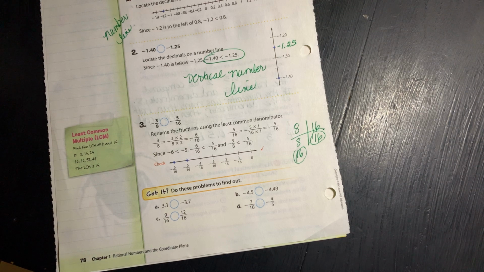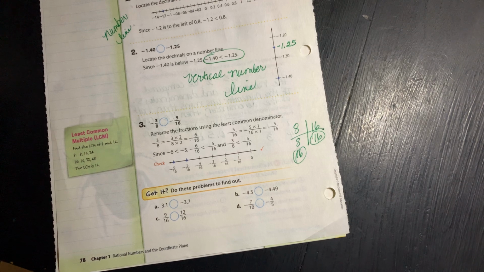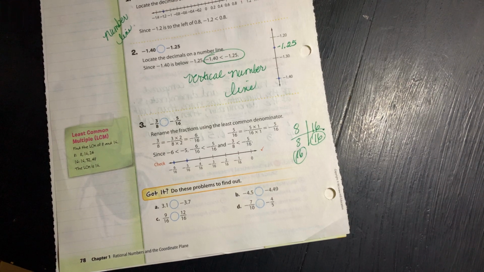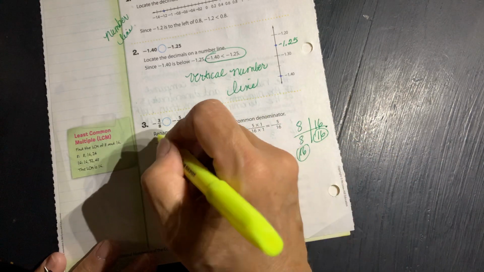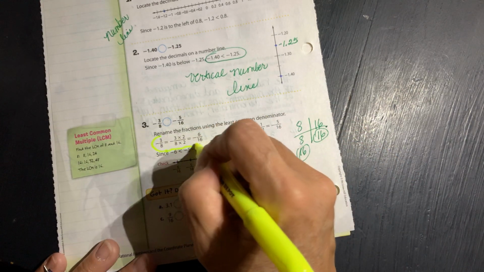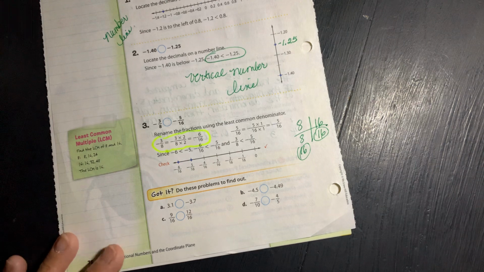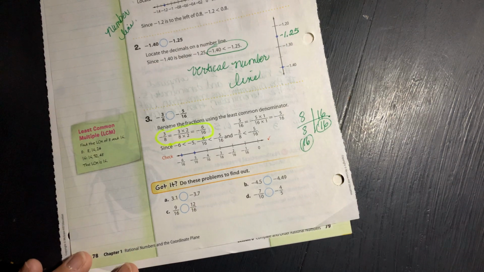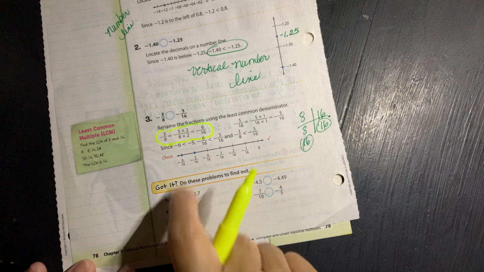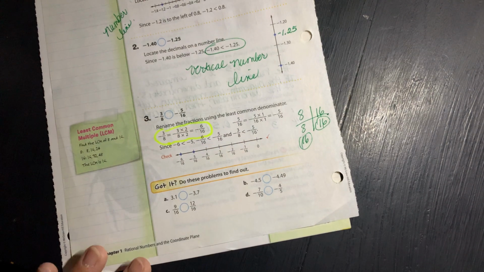Trying to find my neon highlighter. Okay, I found it. So, if you look at right here, this is where they did the negative 3/8. So they multiplied that 3 times 2 to get 6. They knew they had to multiply by 2 because 8 times 2 gives you 16.